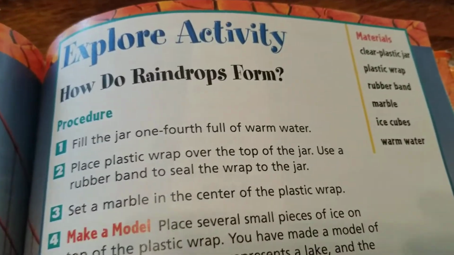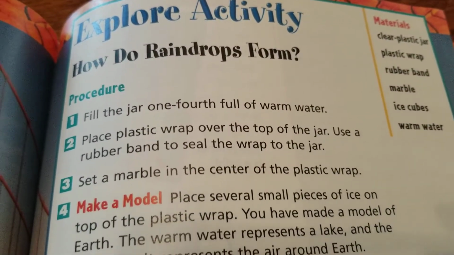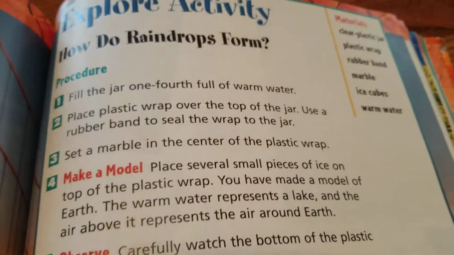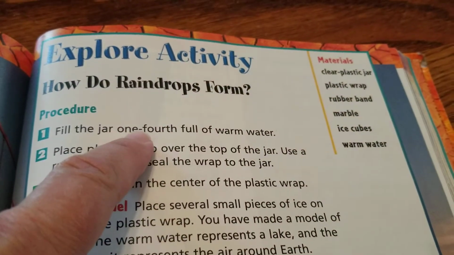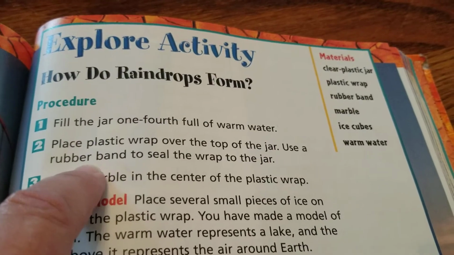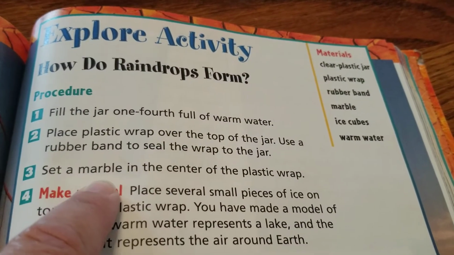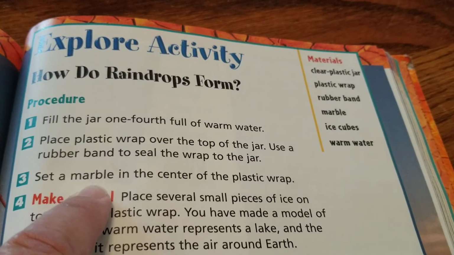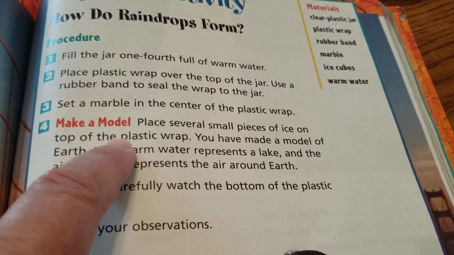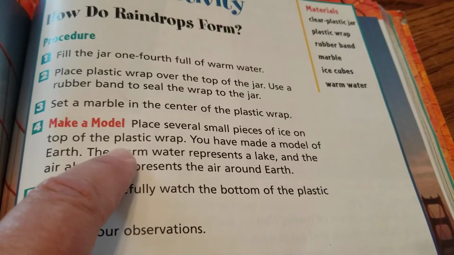Here's the activity I think you should consider doing. How do raindrops form? You take a jar and put some warm water in it, 1/4. There's a fraction word. You're going to need some plastic wrap that you put over the top and close it tightly with a rubber band. You're going to need something like a marble that you set on top, and then you're going to get some ice. So you're going to need these things ahead of time before you try it.